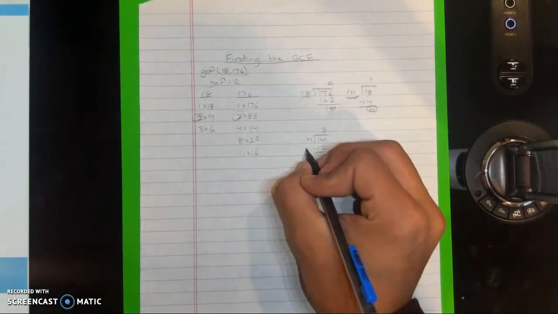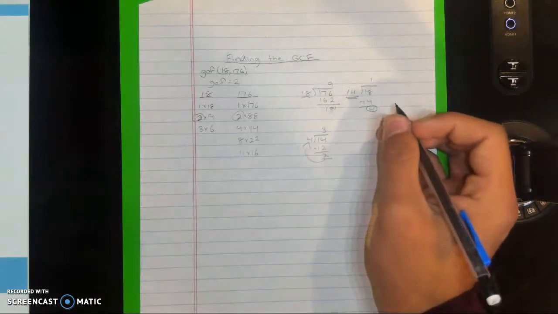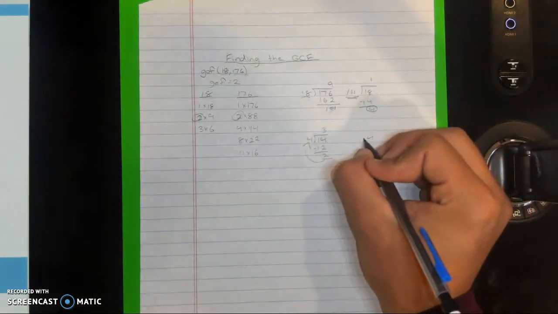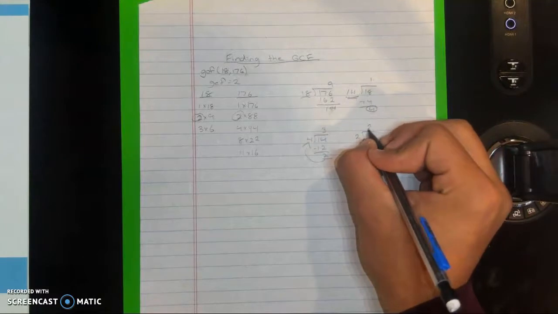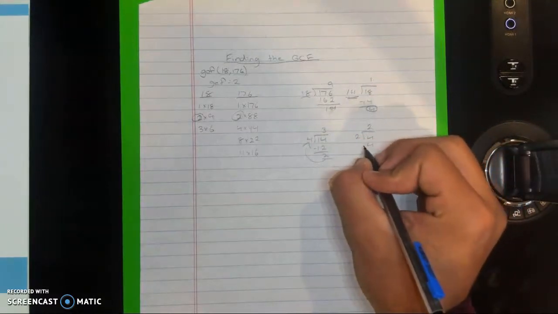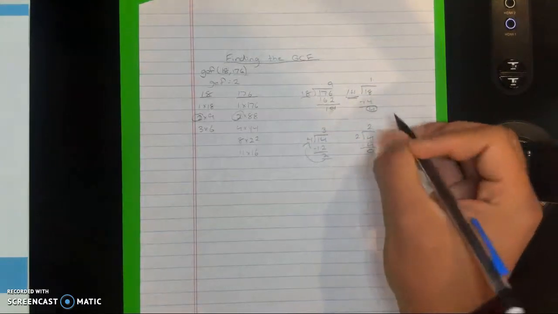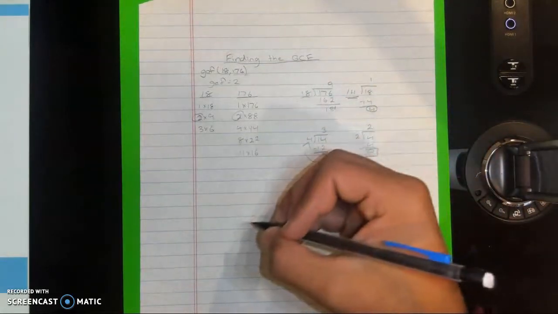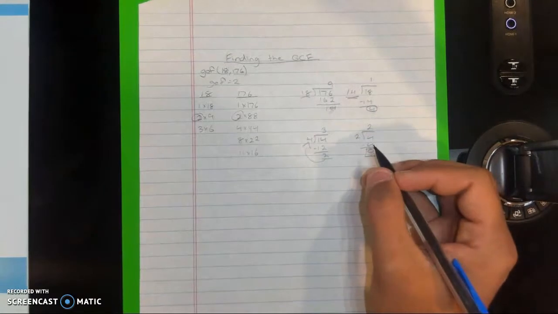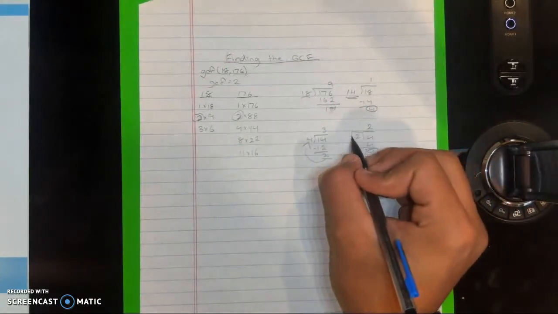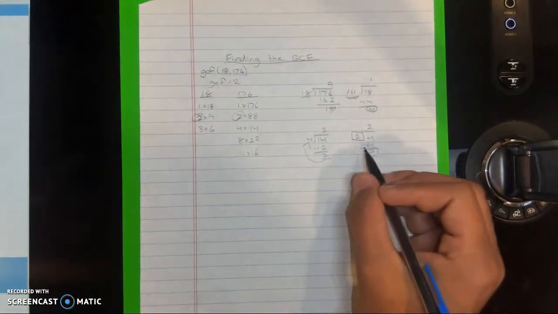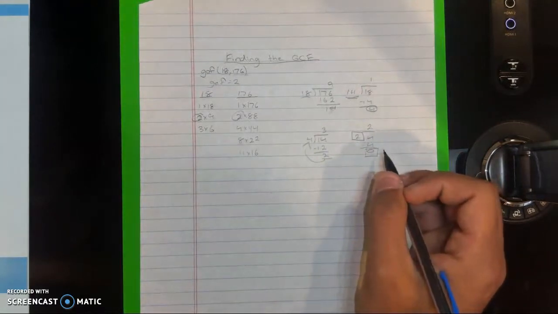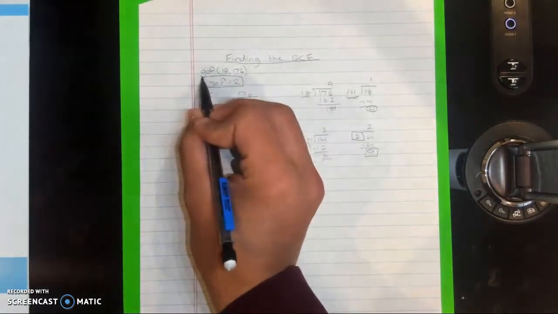Again, you'll divide the remainder into the 4, which is the divisor. 4 divided by 2, that goes in a good even twice. So since you have a remainder of 0 now, the last divisor you divided by becomes your GCF. So since 2 made it even, the 2 is going to be your greatest common factor, which we got before.